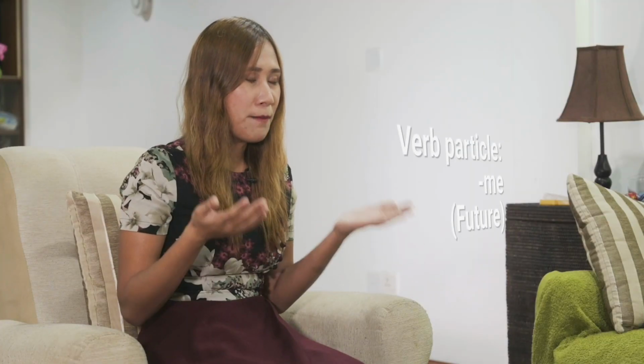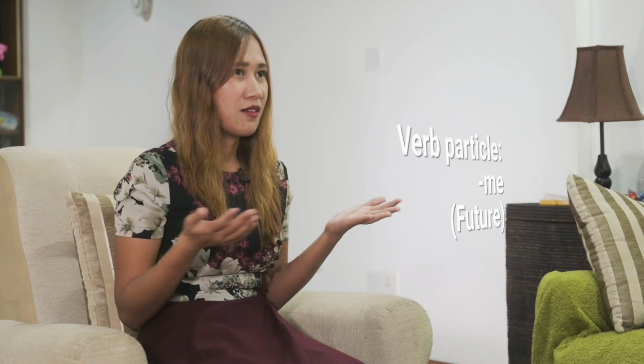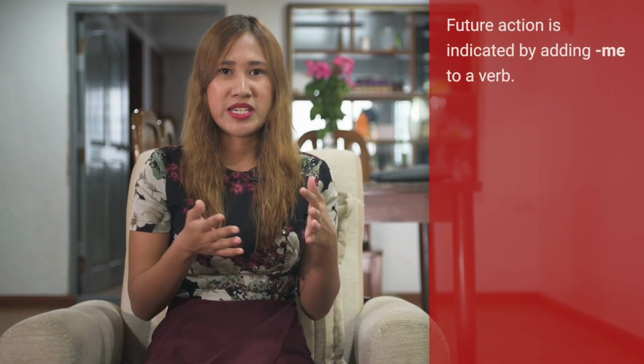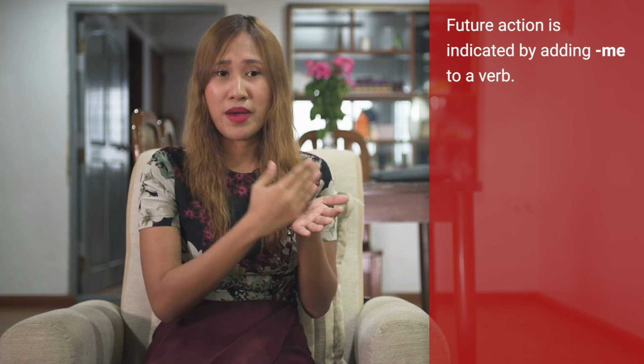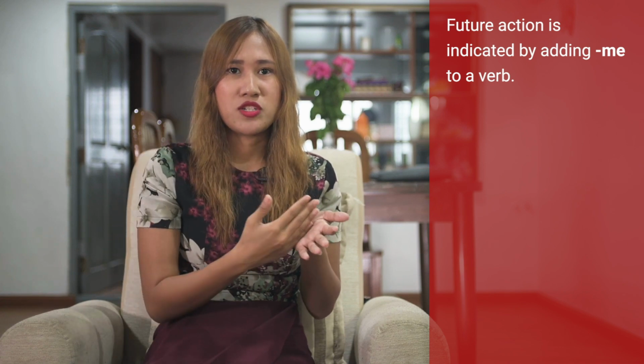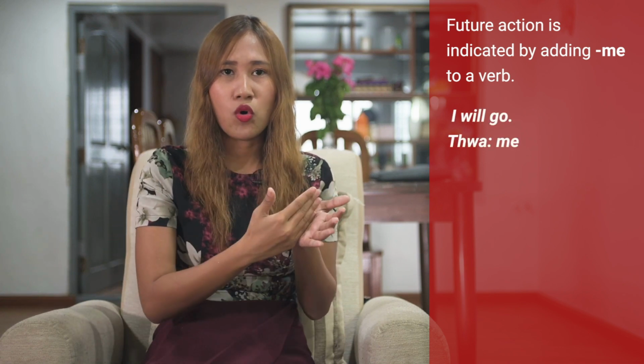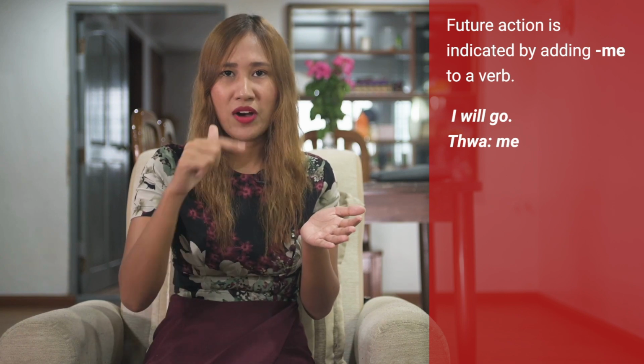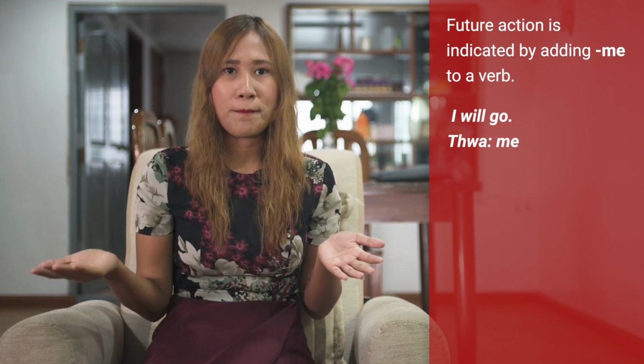Verb particle may, future verb particle. Future action is indicated by adding may, just adding may to a verb. That's, I will go, like I will go, toi may. Toi is verb, so I will go, toi may.